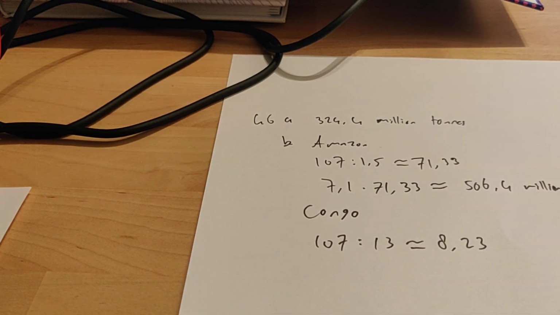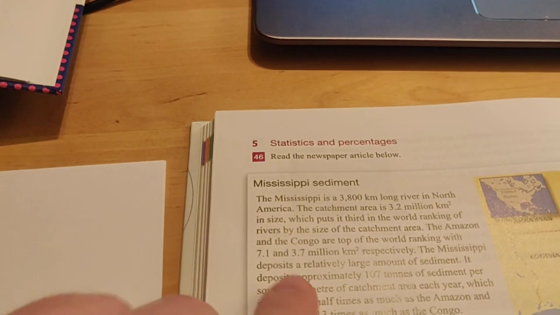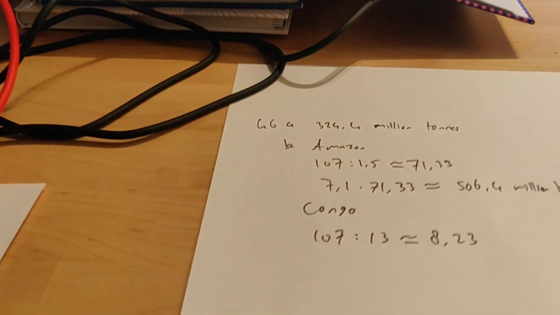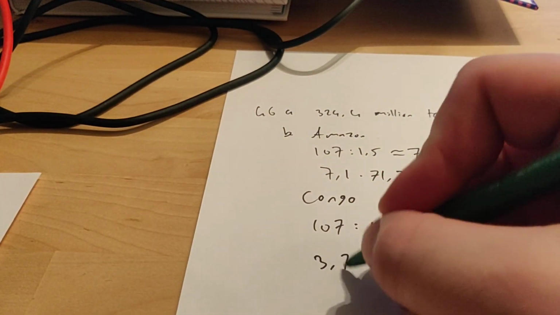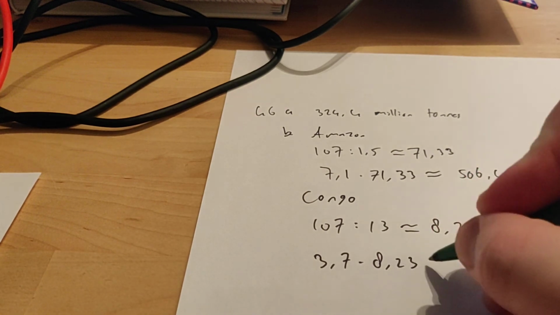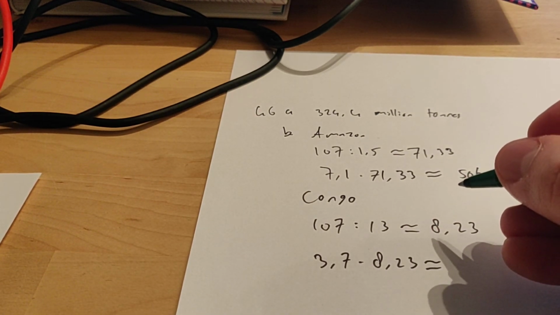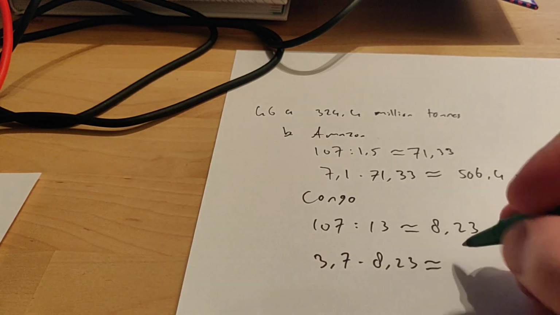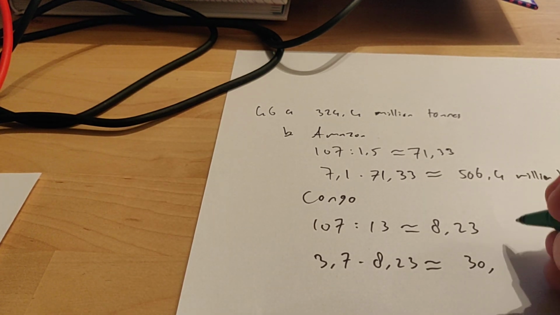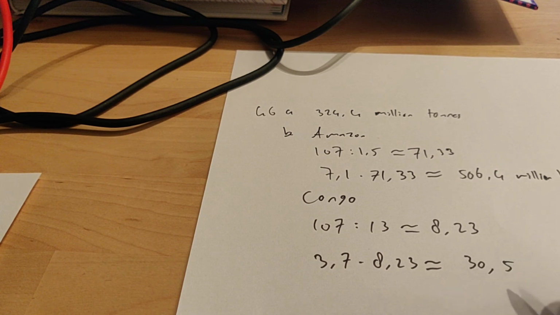Alright. And then the catchment area is over there, that's 3.7. So we have to do 3.7 times 8.23, and then we know the answer. So let's just calculate what this is. Here we have 30.45, or if I round it off to 1 decimal place, 30.5 million tons.